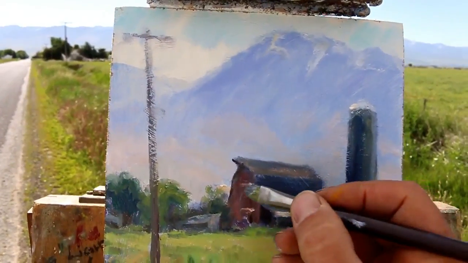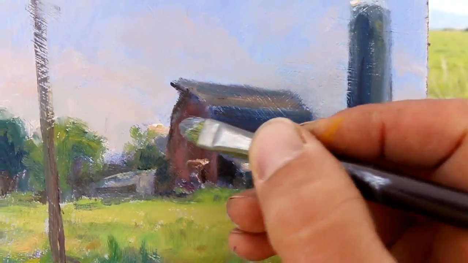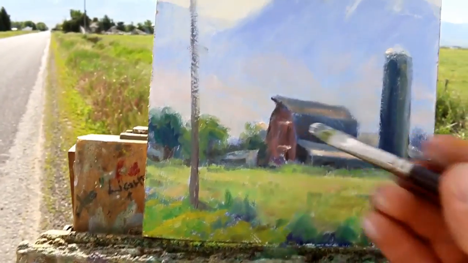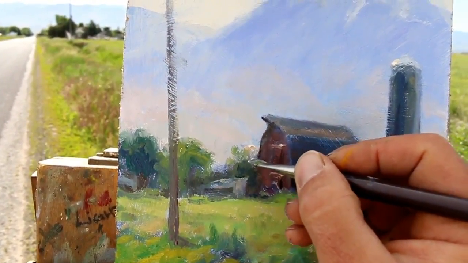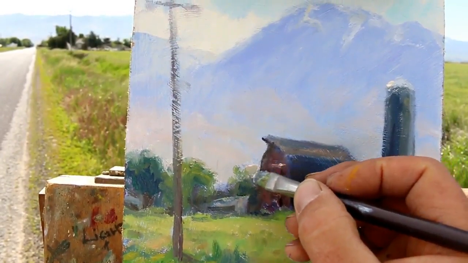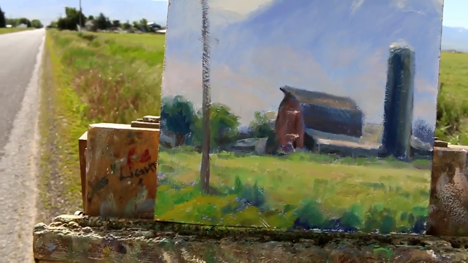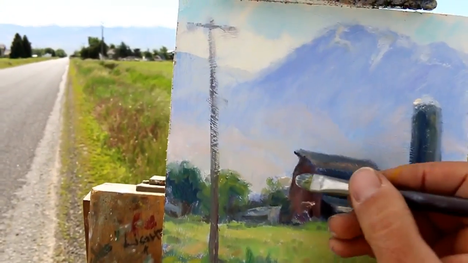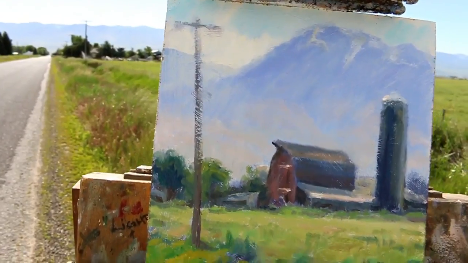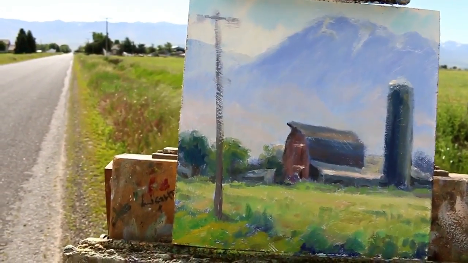I like the detail back here, so I'm going to do a little bit more with that. Make it look more like a solid structure is all. I think I like it.